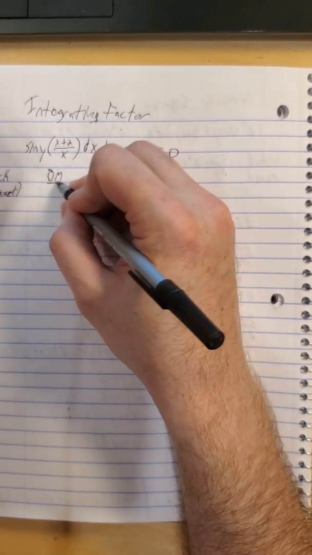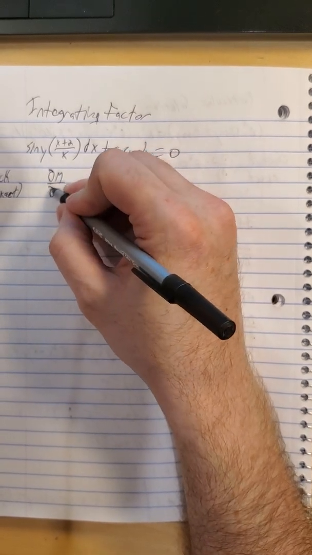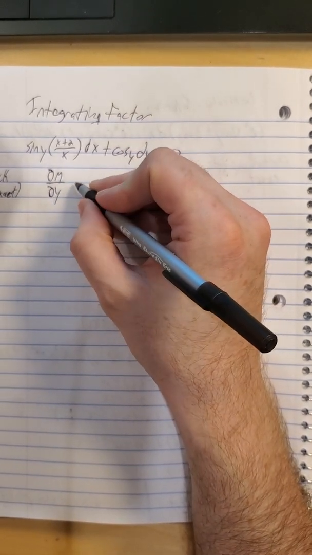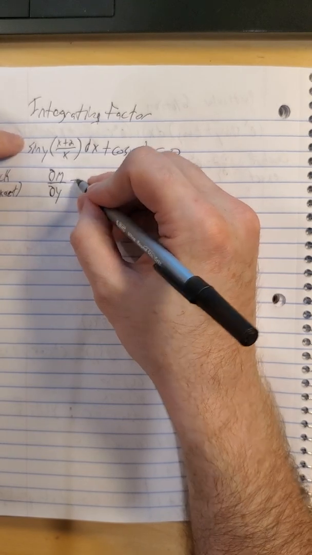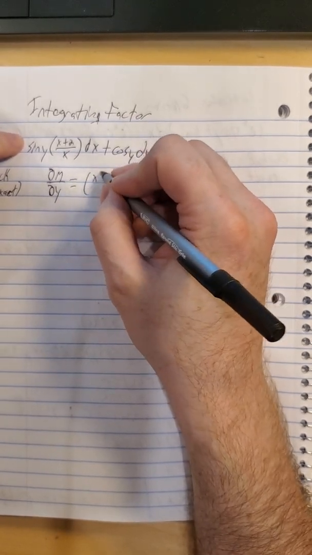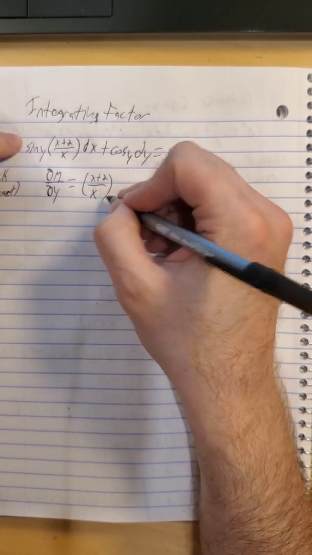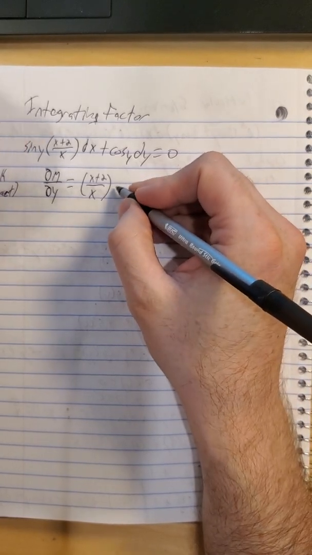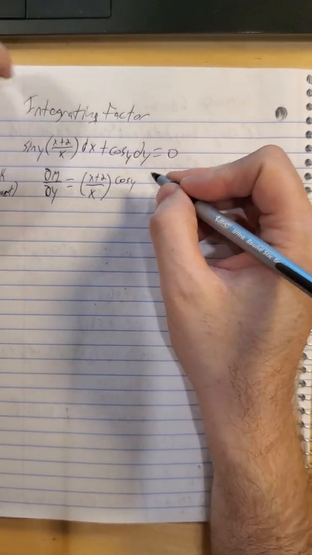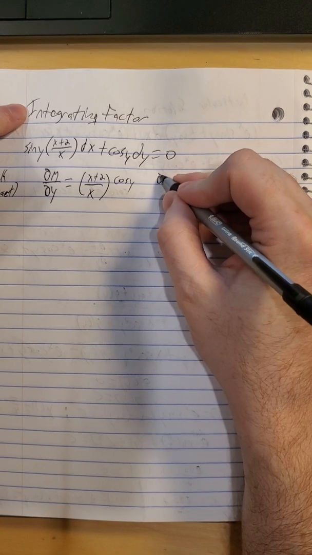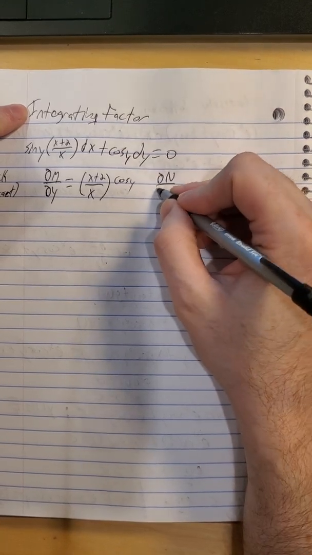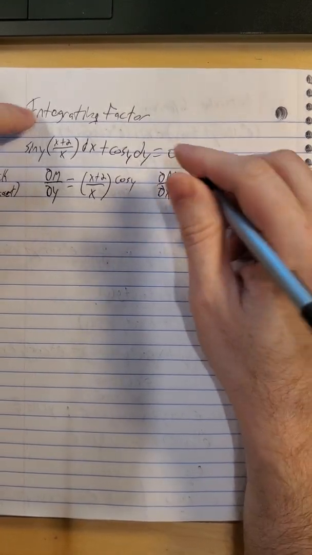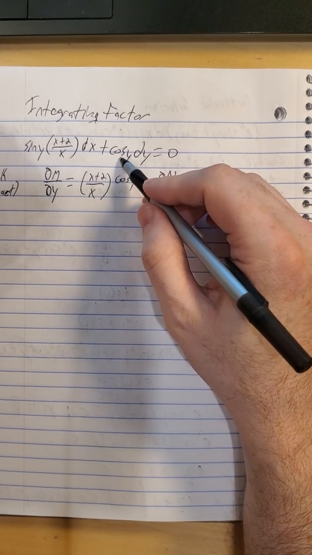So m, remember, is a derivative with respect to x, so we'll switch it over to y. So that means this (x plus 2) all over x is treated like it's a constant. Derivative of sine y is cosine y. Partial of n with respect to x. So n itself was a derivative with respect to y.